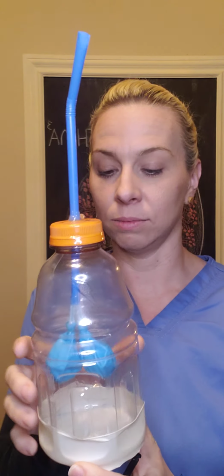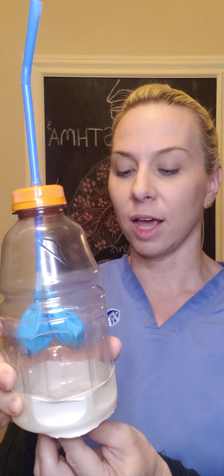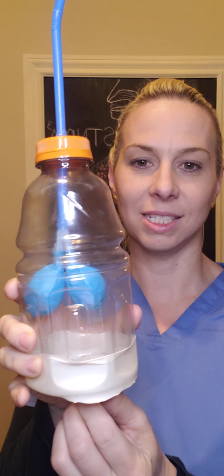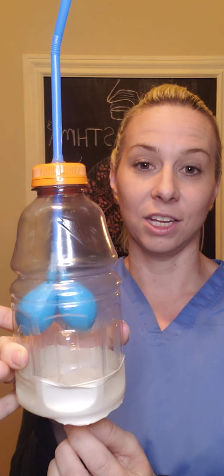Once you actually get going, the lungs themselves don't typically do any work besides gas exchange. What makes them inflate and deflate is actually your diaphragm. I have a little model here with this bottle and balloons, and this balloon right here represents your diaphragm. So when your diaphragm comes down, your balloons inflate. That's what we call inhalation.